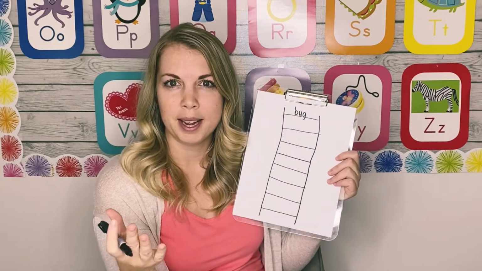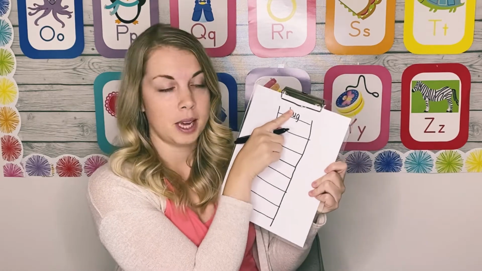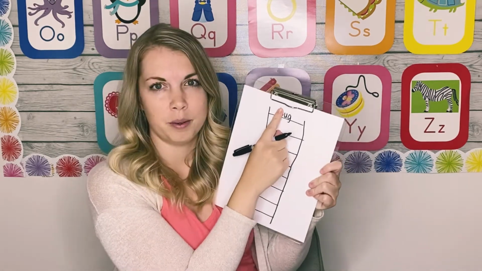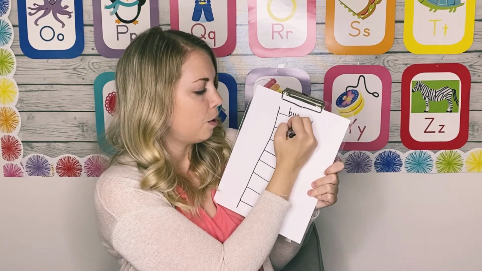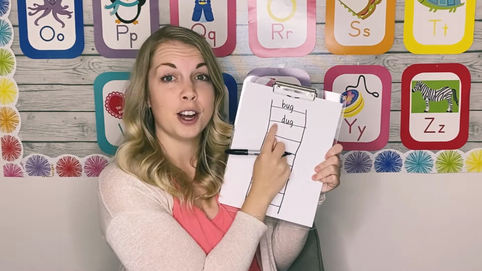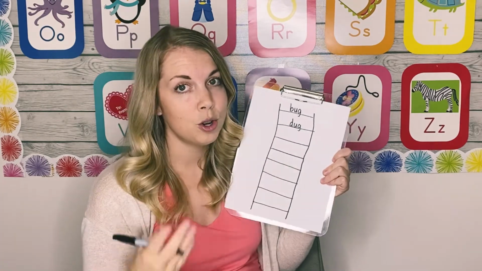What word does it make? And now the students are going to change the b. I always told them to cover it with their finger to help them, to a d. And then they're going to write the rest of the word. So Doug.